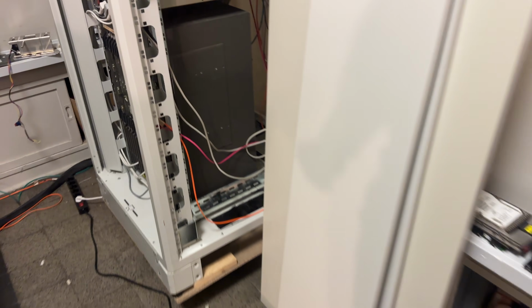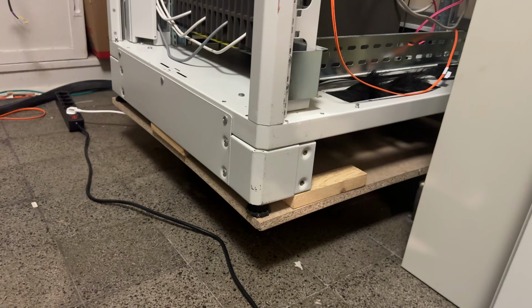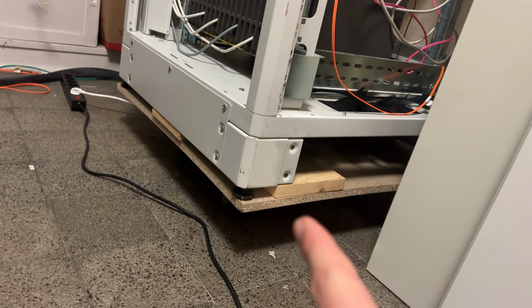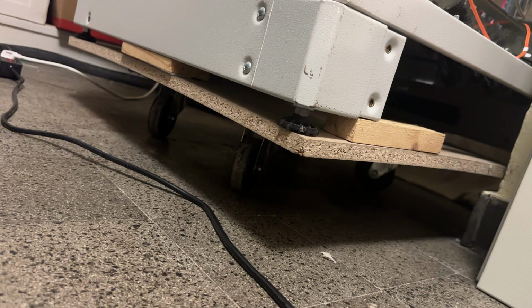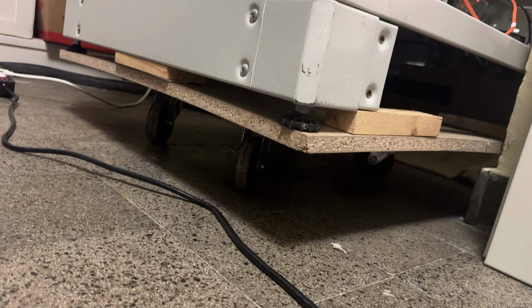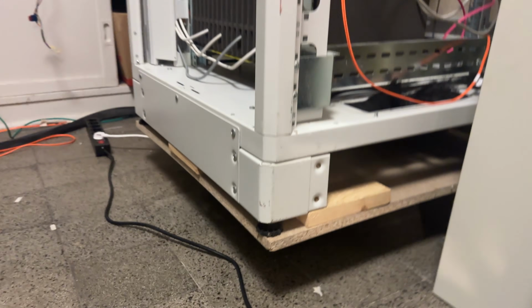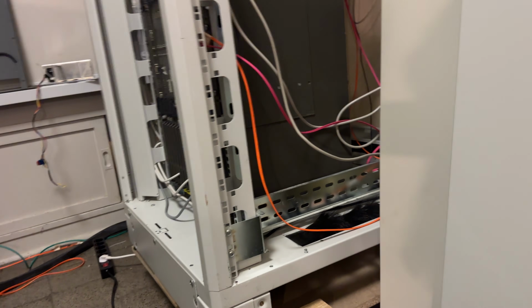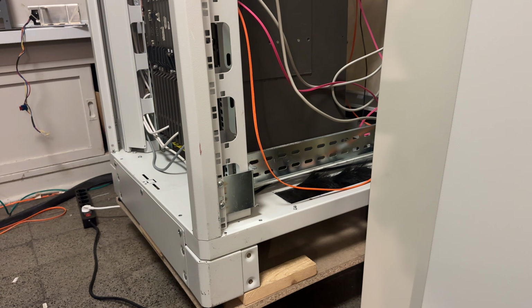Now what I'm not happy with is the way I put this on wheels. I took a ready-made wheel board which accepts 300 kilos. I don't know if the wood above it does as well, and you can see it bending already. I will exchange this as soon as possible. Maybe just put it on flat ground. I don't know. The way it stands now, it's actually pretty accessible, so I might not have to move it around too much.